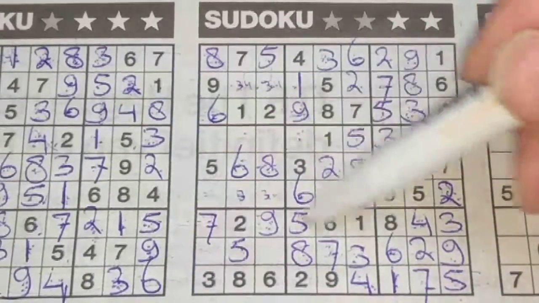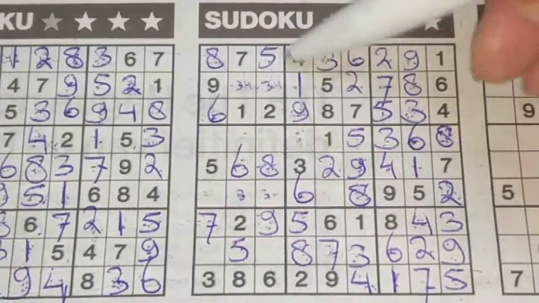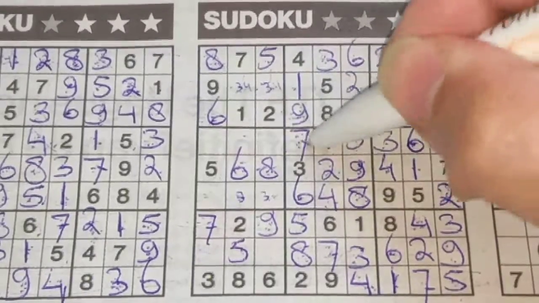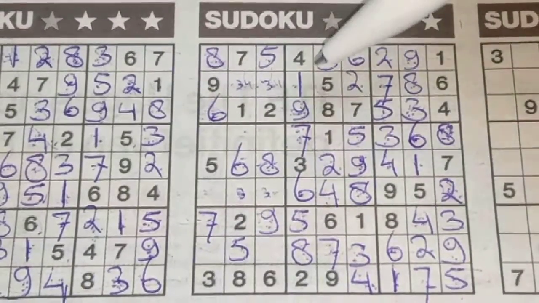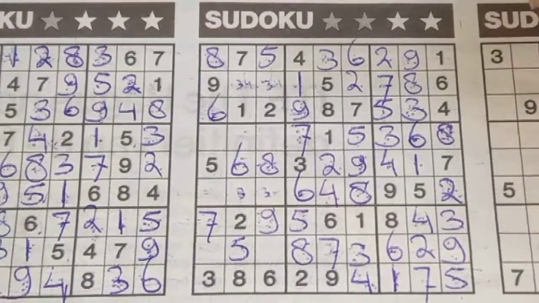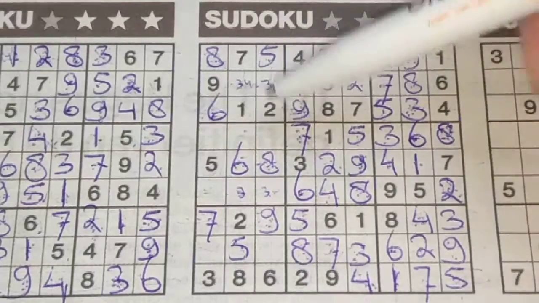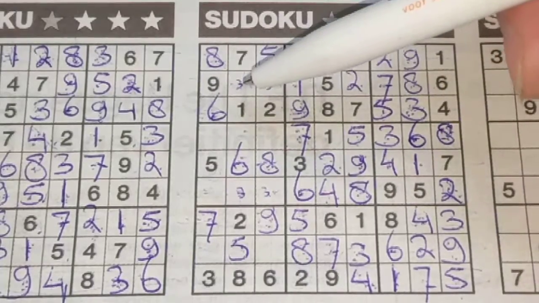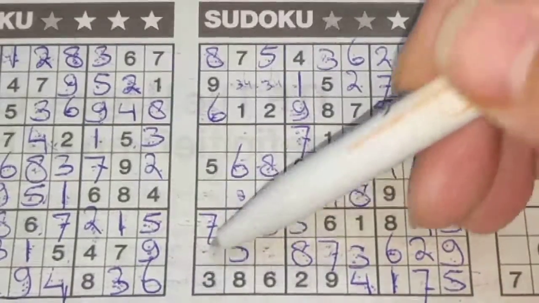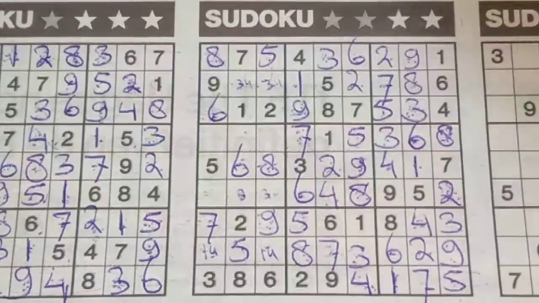Two numbers left in this big square for the numbers 4 and 7. We have a 4 here, no 4 there. 4 should be here, and the 7 goes there. And now, two numbers left in this big square for the numbers 1 and 4. I cannot fill this yet. 1 and 4, I mark this.